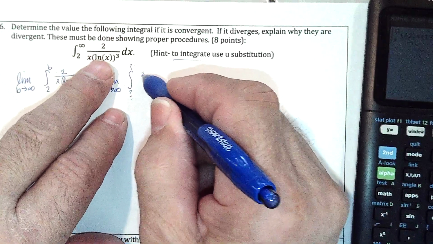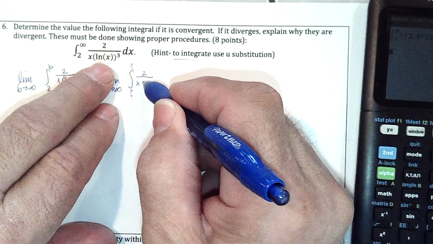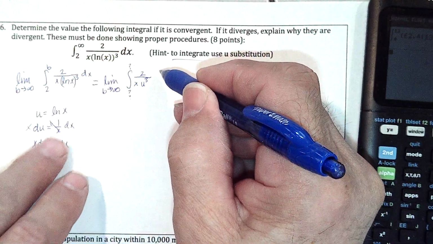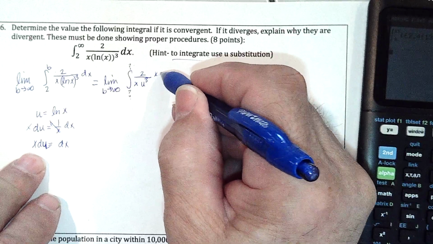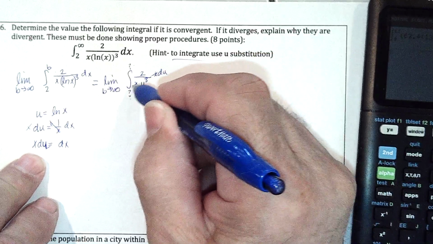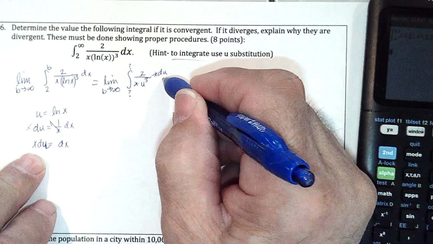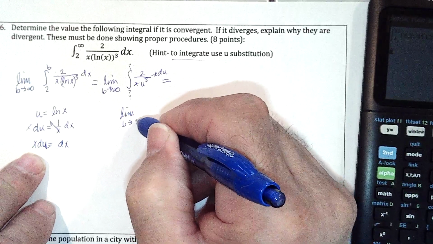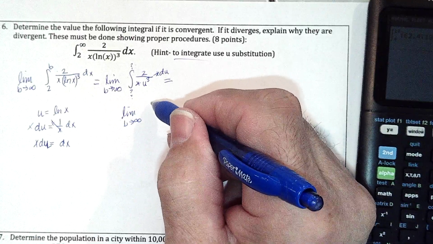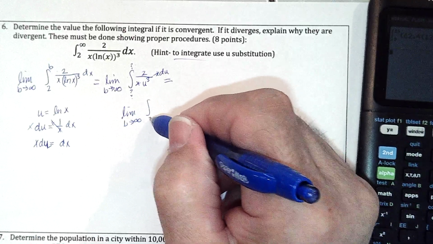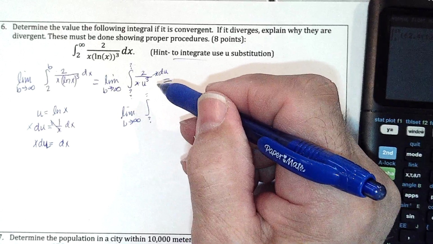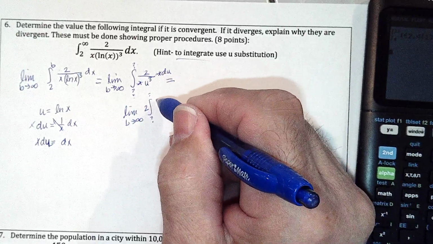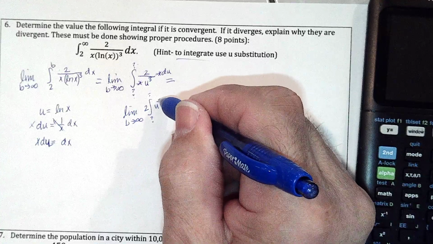So this is going to be 2 over x u to the third. A lot of you left the 3 out. And the dx is equal to x du. And the x's cancel. The 2 comes out. And so we're just doing the limit as b approaches infinity of the antiderivative of, the x's are gone, the 2 pulls out, 1 over u to the third, which is u to the minus 3.